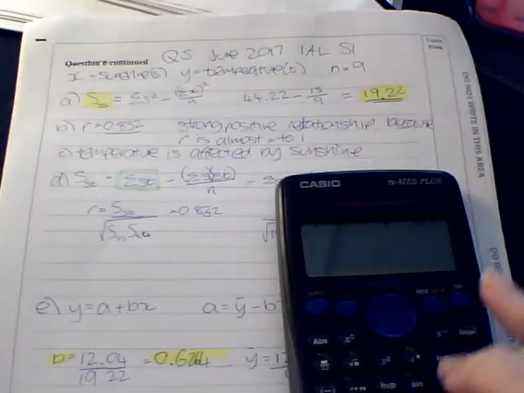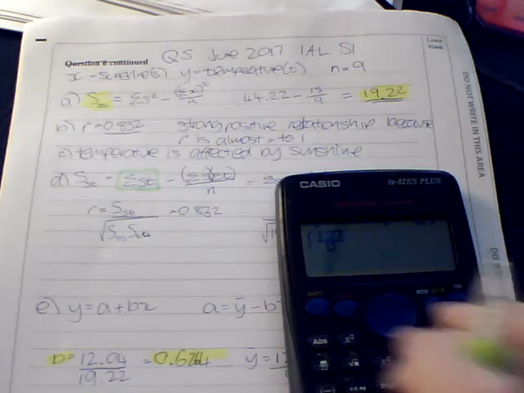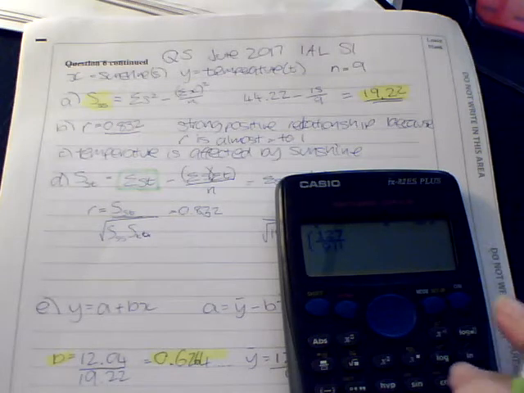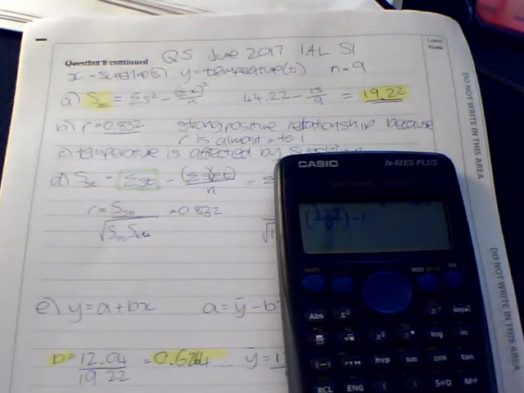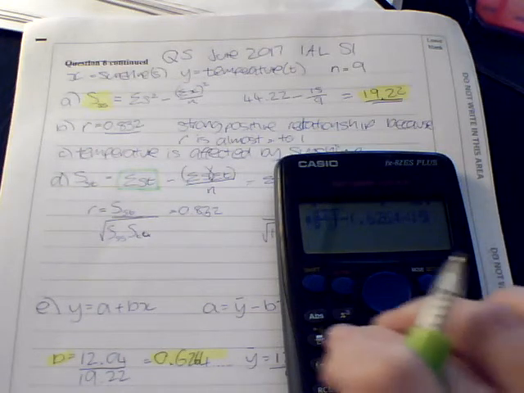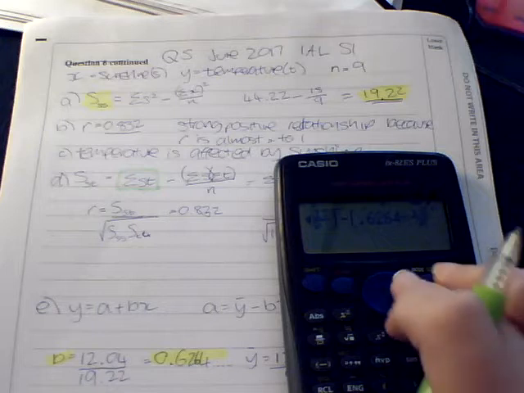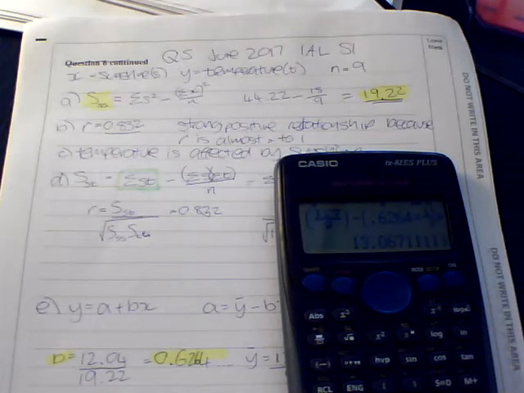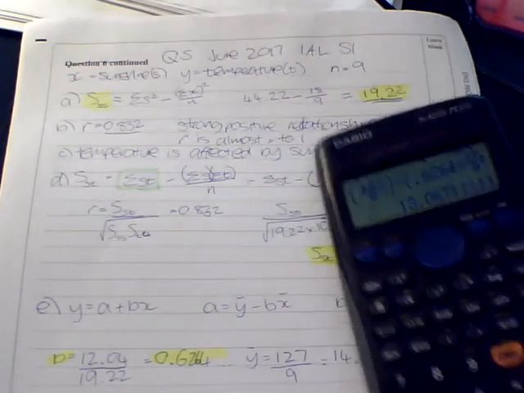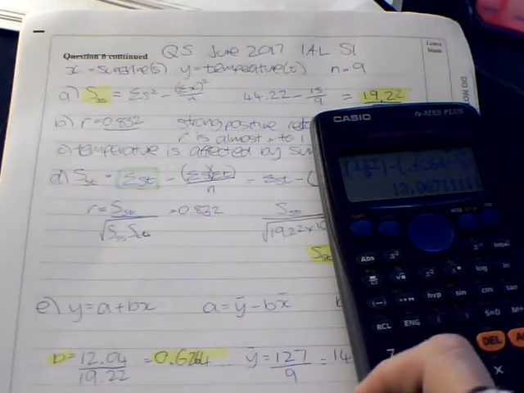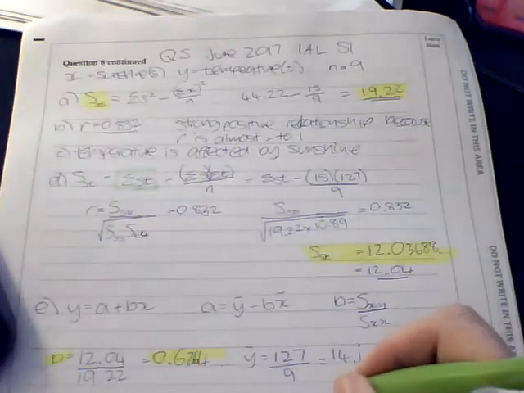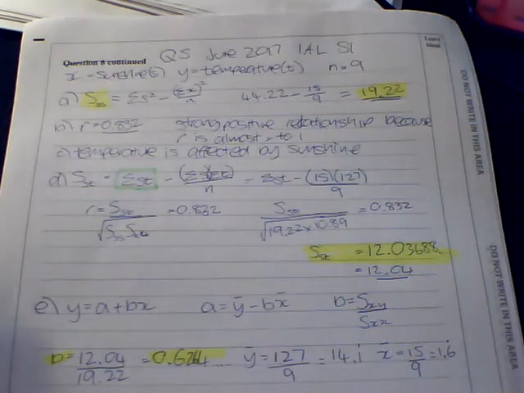Let's put this in: bracket 127 over 9 bracket, take away, bracket 0.6264 times 15 over 9 bracket, equals 13.06711111. 13.0671, going on.